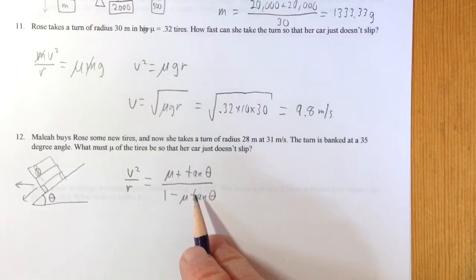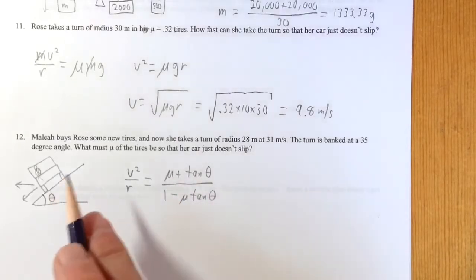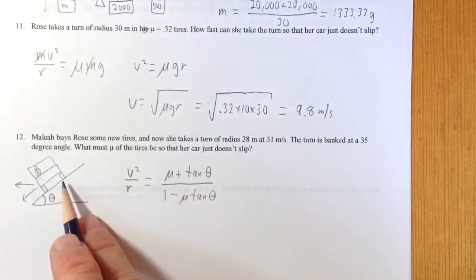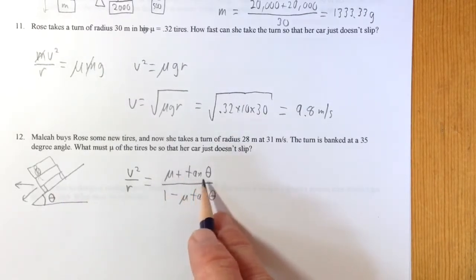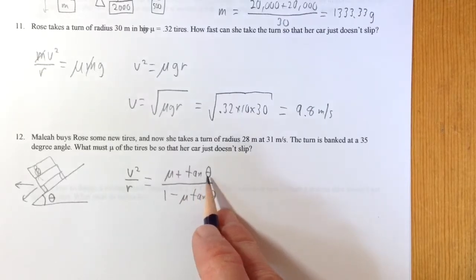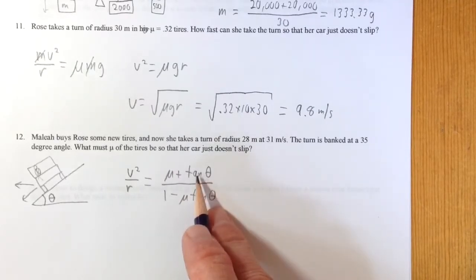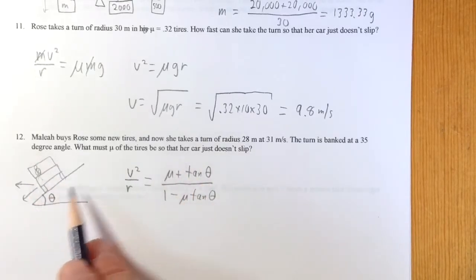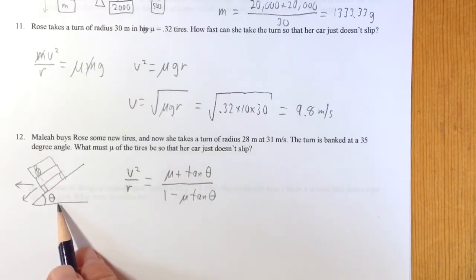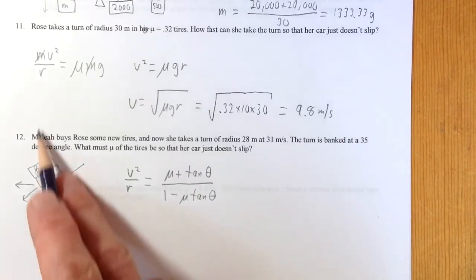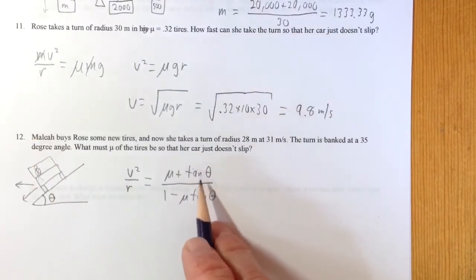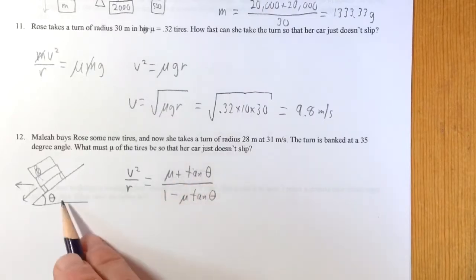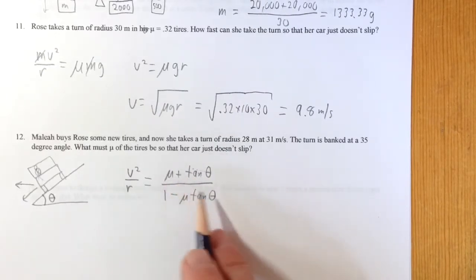Now, one thing we can say is, what if there's no mu? What if it's frictionless and you're depending purely on the banking? Then mu equals 0, and it's just tangent theta. So v squared over r equals tangent theta. The bigger theta is, the bigger tangent is, the faster you can go. Tangent theta gets infinite at 90 degrees because tangent is opposite over adjacent, and at 90 degrees the adjacent is 0 and the opposite is infinite. So tangent gets bigger and bigger as theta gets bigger, which makes sense. You can go faster and faster the more it's banked. With friction, you get this mu on the top and the bottom.